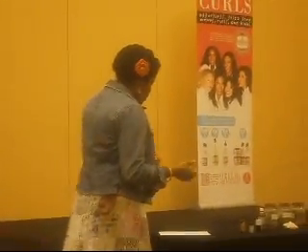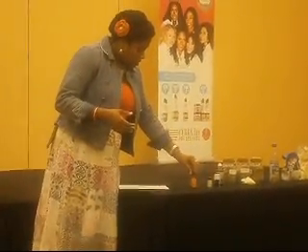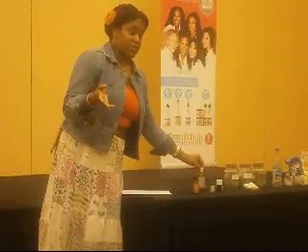Basic definition of natural, because as a formulator for my own company, I always get questions like, is this all natural? Is it organic? Is it so on and so forth? But distinguishing between natural and synthetic, the best example that I could use for that is an essential oil versus a fragrance oil.